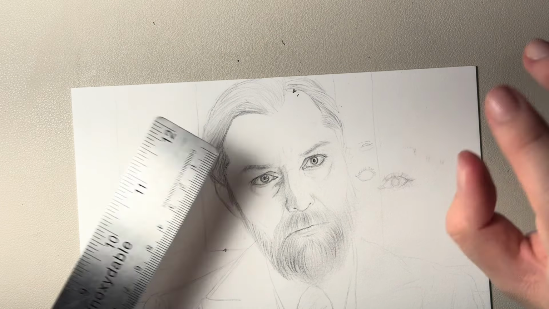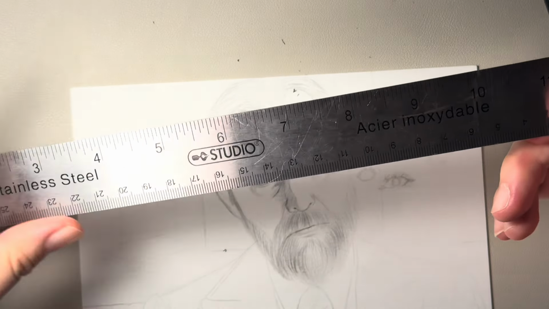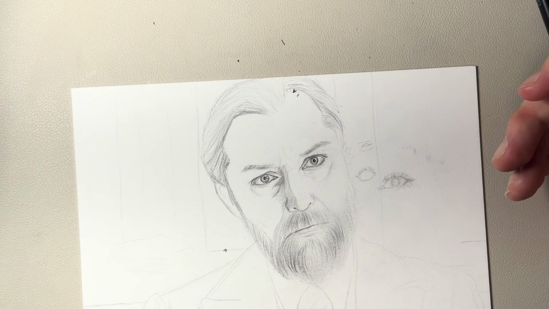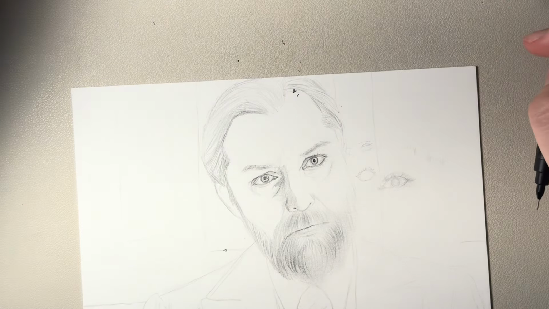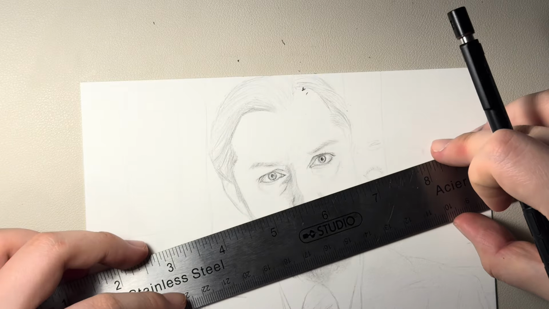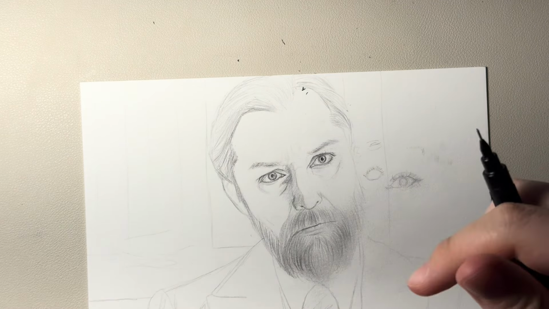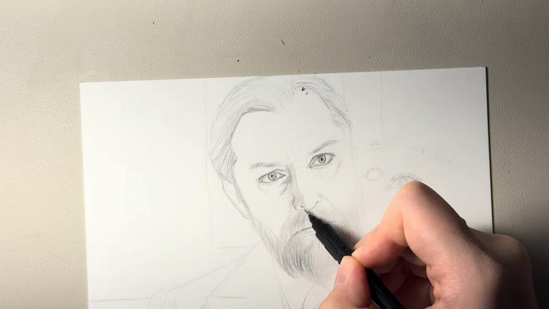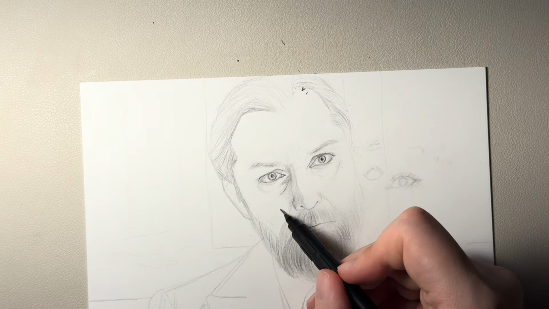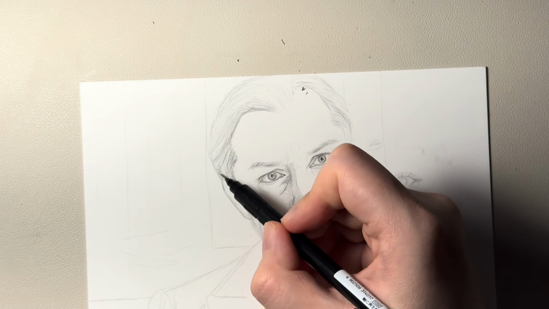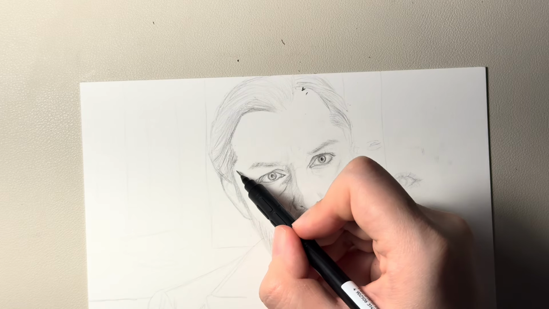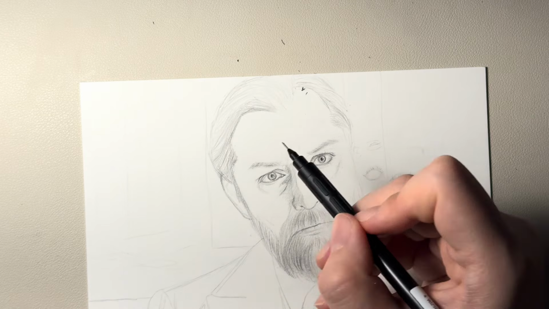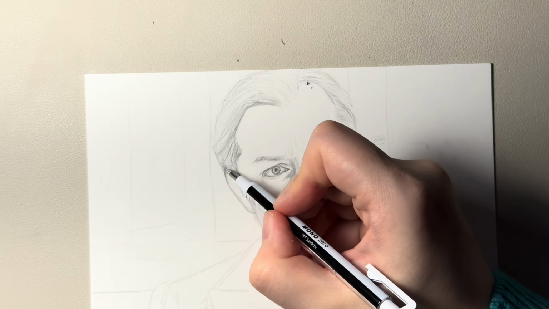And the ear, again, if you can't see it by your eyes, use your ruler, any straight line, and measure the top of the ear and the bottom of the ear, where they should be. I can tell the bottom should go around here. And the top of the ear is a bit hidden by the hair. It should be around the eyebrow, or even higher than the eyebrow.